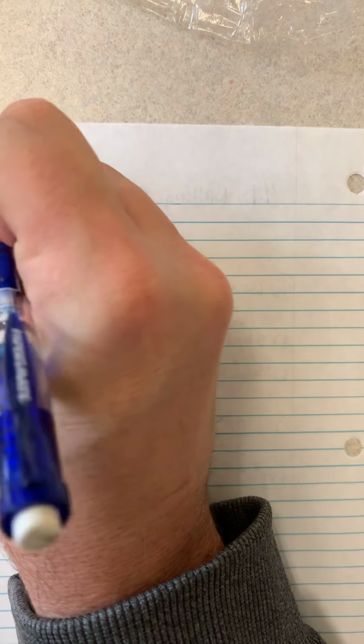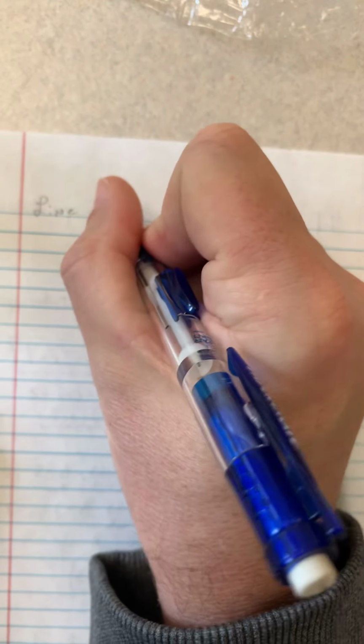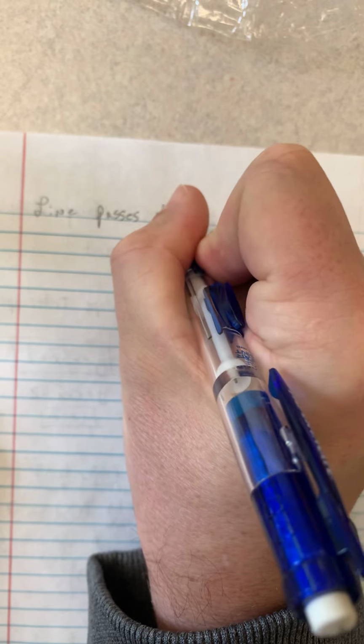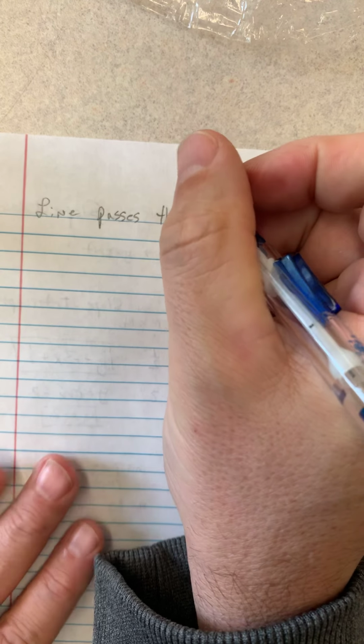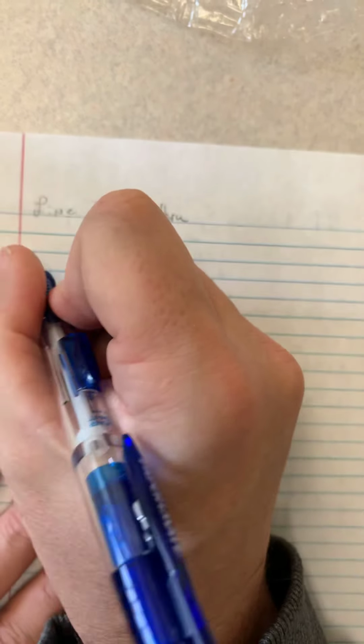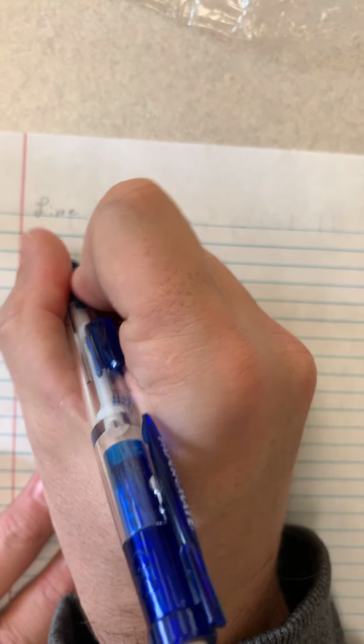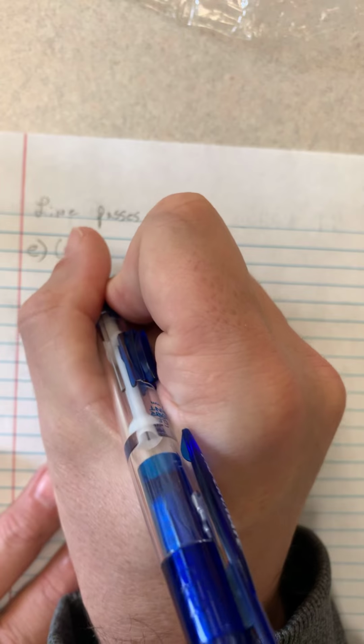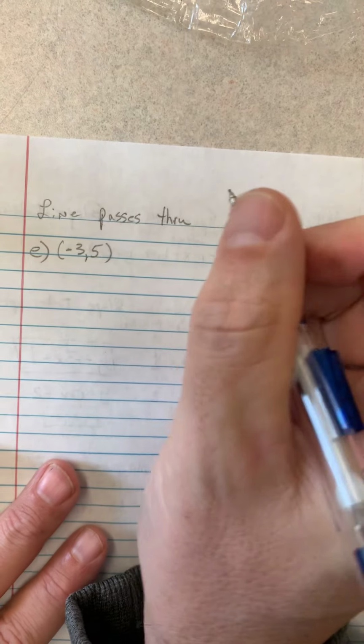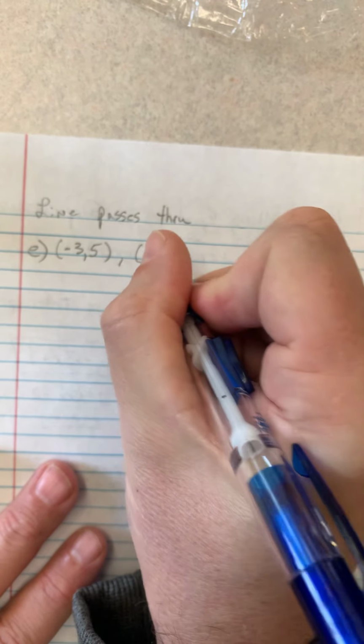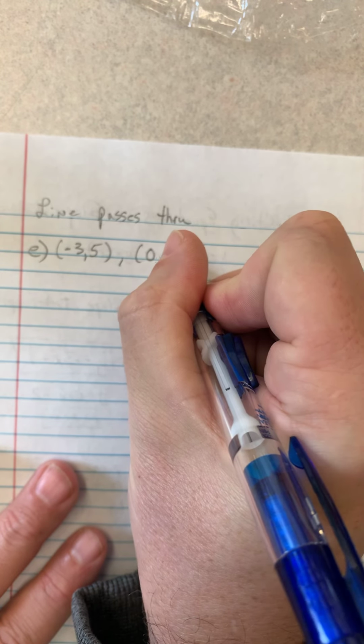You're not always going to be given the graph. I am going to say the line passes through the following points. And we're going to do a couple where I just give you the points. So letter E here, instead of graphing it, because I certainly don't want to graph it if I don't have to. If I just want to write the equation without graphing, all I need are these points.